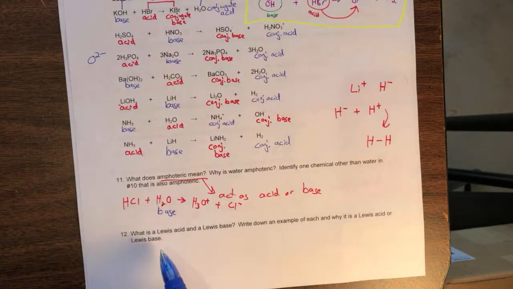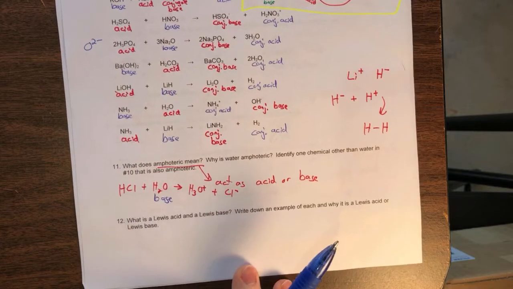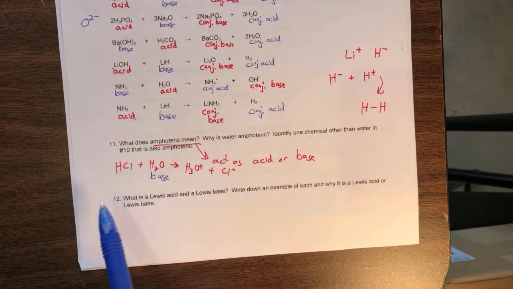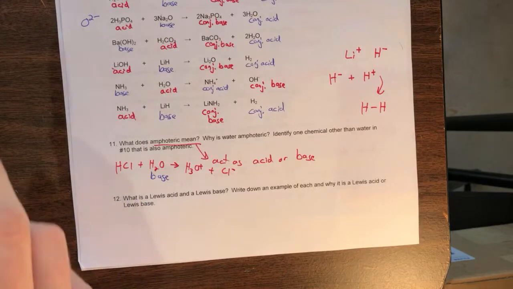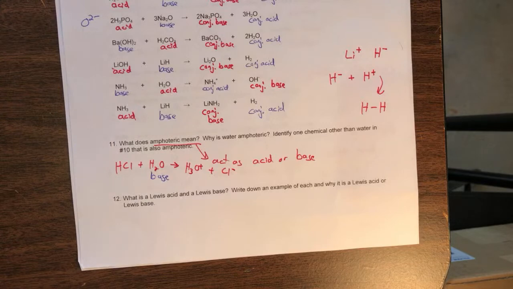All right, so down here to Lewis acids and bases, we are not going to focus on this. This is not going to be a big part of what we're learning. We are going to focus on the whole Bronsted-Lowry definition of acids and bases. But Lewis acids are one thing that I do want you to know about, though we're not going to need to get into a whole lot of detail.